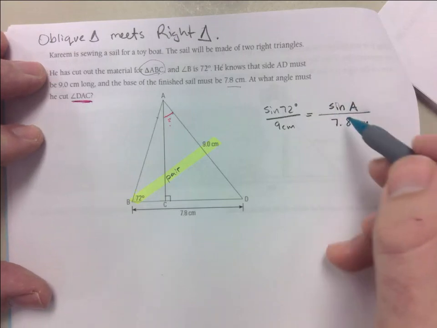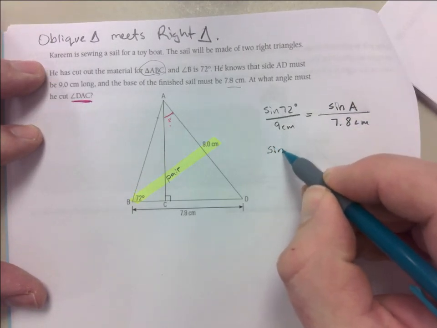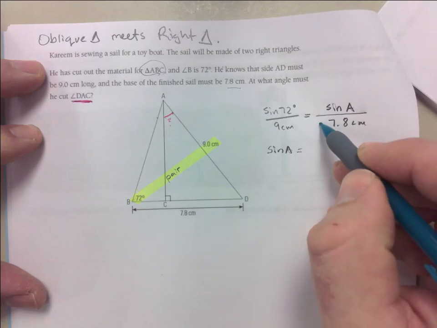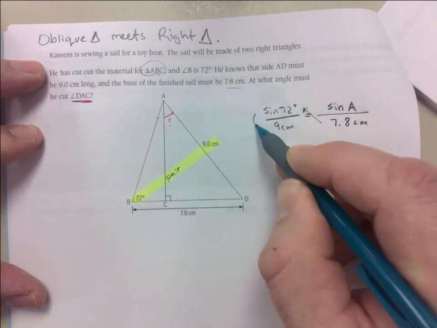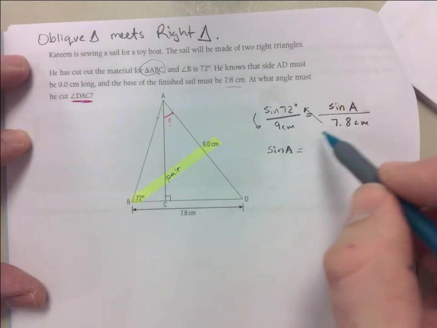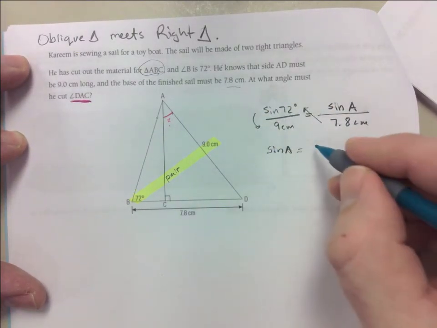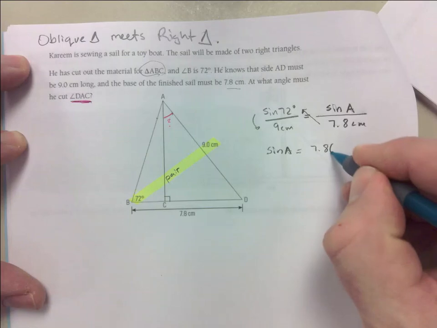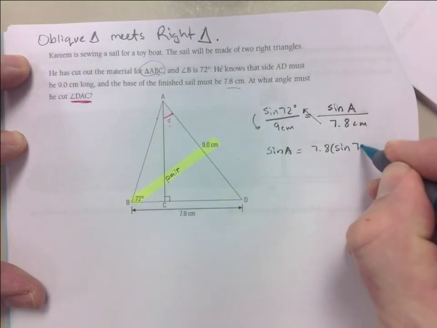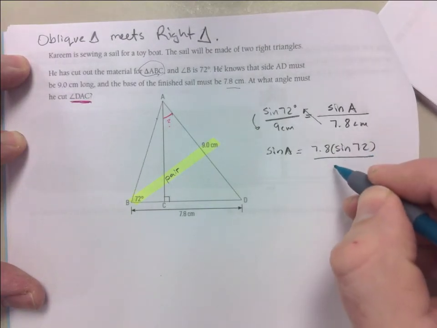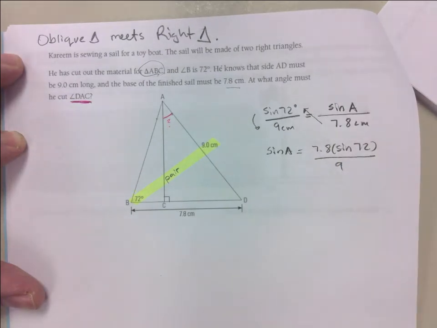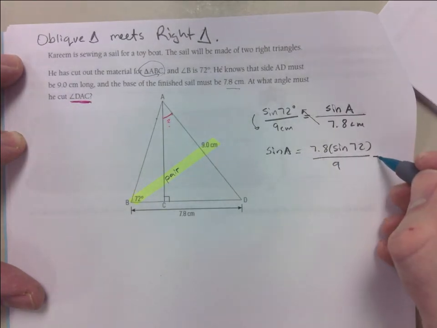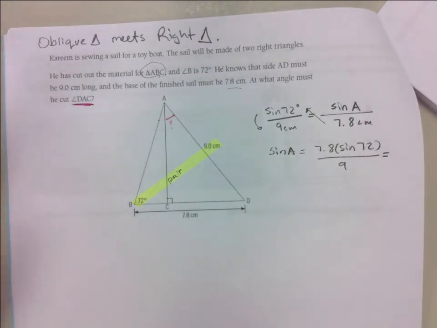So here we go. Now we're going to solve for A. Sine of A, right? You cross multiply and then you divide. This is just for you. This is not showing your work. This part is showing your work. I'm going to divide this by 9, and I'm going to try to fit in that 0 point something there.